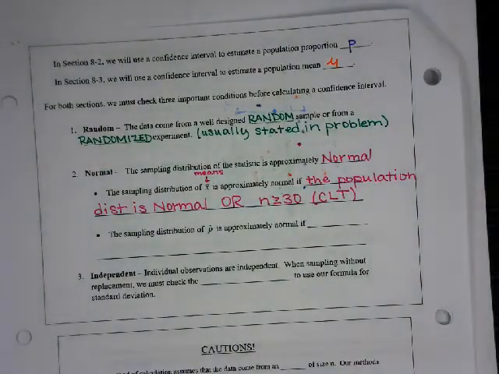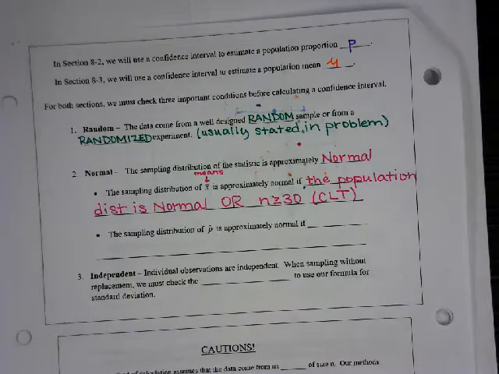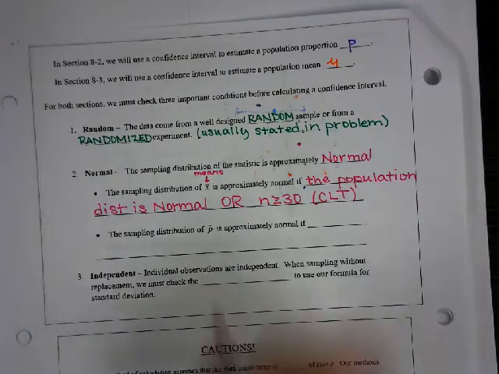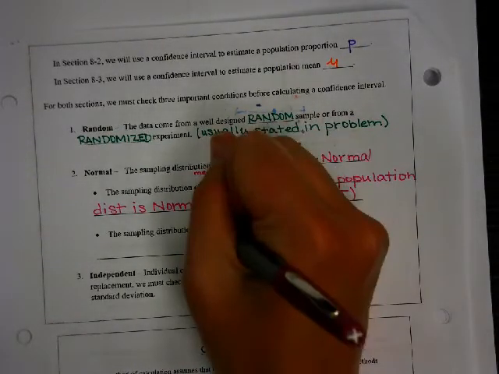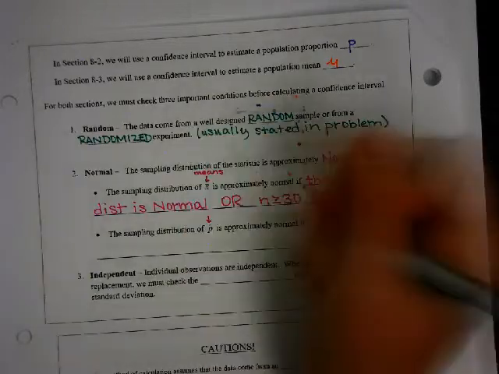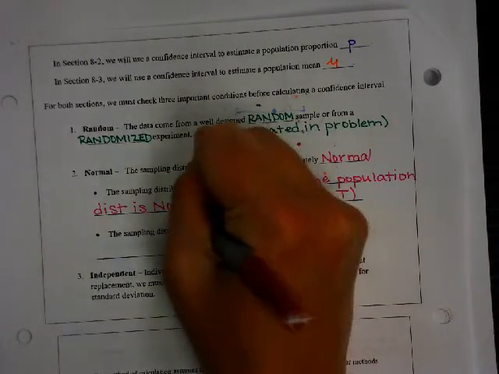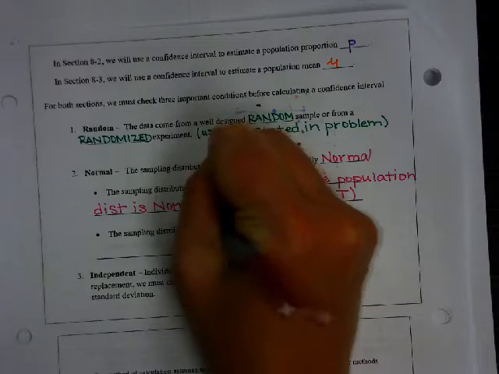Now, if we're working with proportions, the sampling distribution of p hat is normal when what? It's less than 10%. No. np is greater than or equal to 10 and n times 1 minus p is greater than or equal to 10. Thank you, Cheyenne.